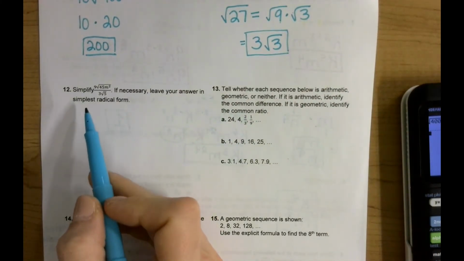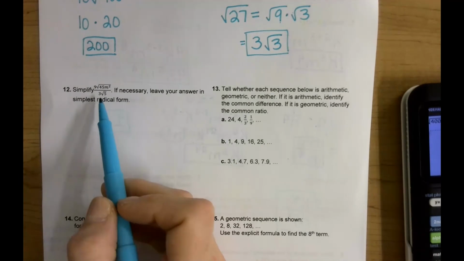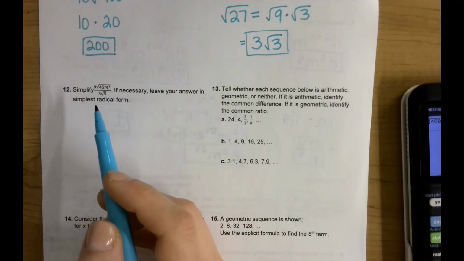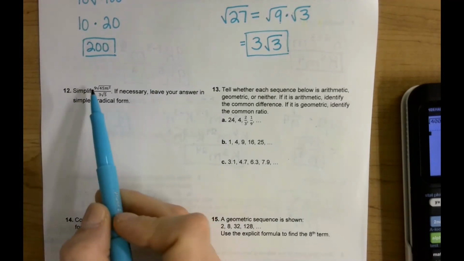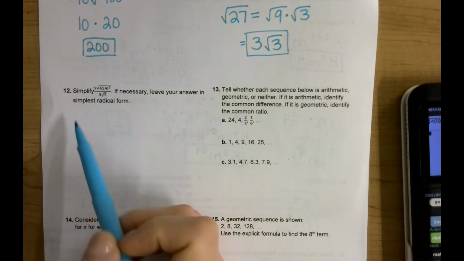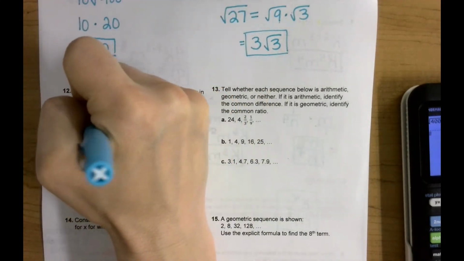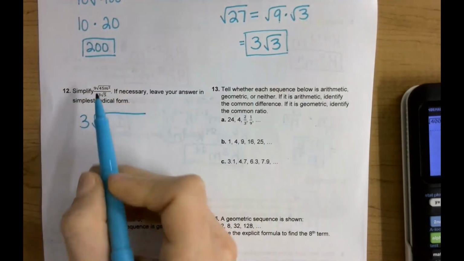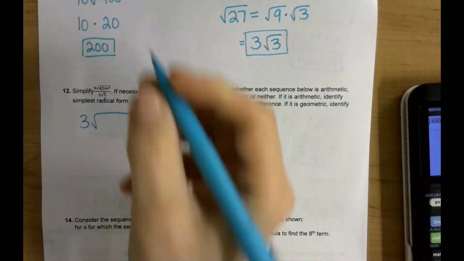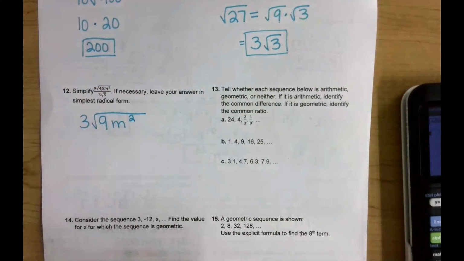All right, one more radical. Simplify 9 times the square root of 45m squared over 3 times the square root of 5. So again, first divide, because fractions mean division. First divide the numbers in front, the coefficients. 9 divided by 3 equals 3. Then under the radical, we can divide 45 divided by 5, which is 9. And then we still have m squared.